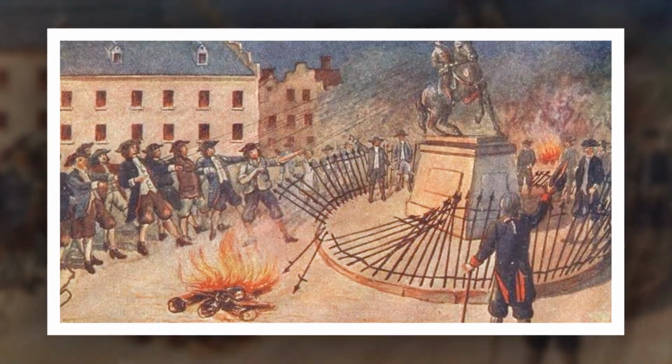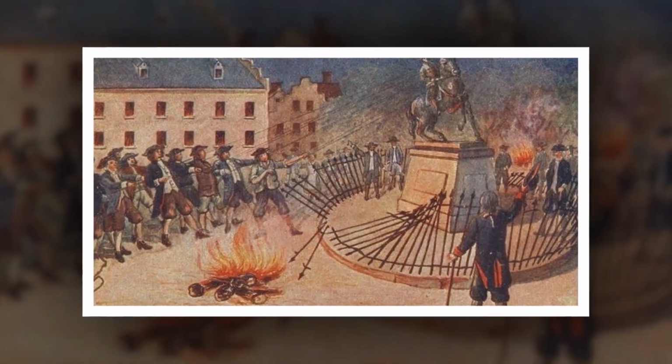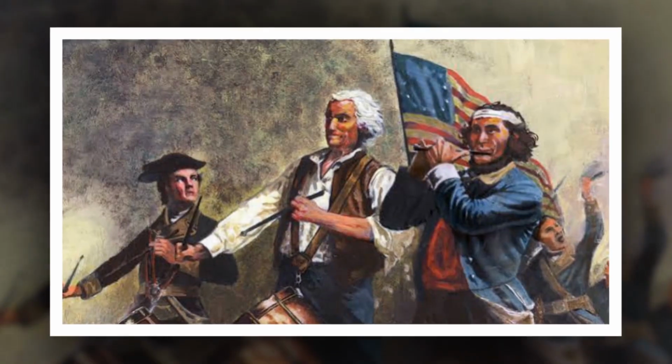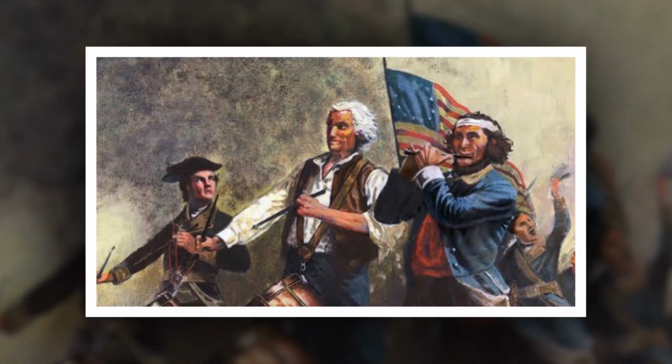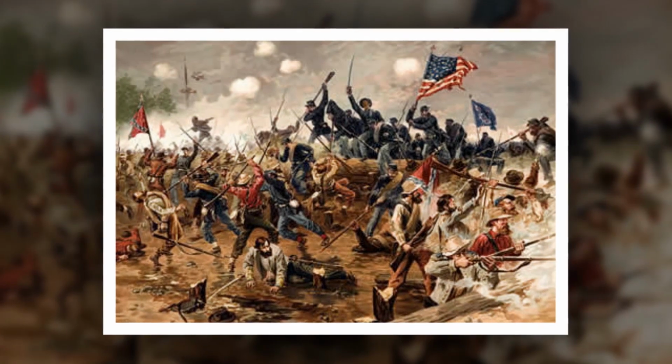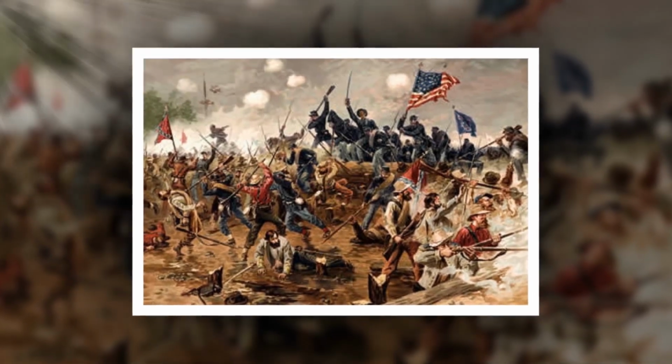The war lasted several more years and was extremely difficult. General George Washington led the Continental Army through many hardships. The colonists received important help from France, which provided soldiers, money, and naval support.